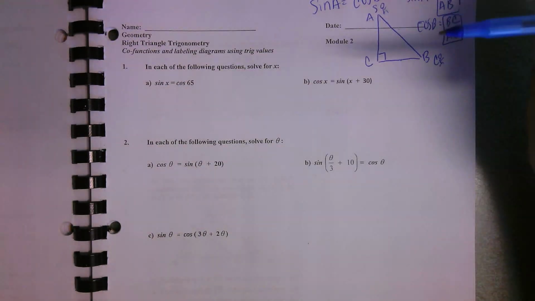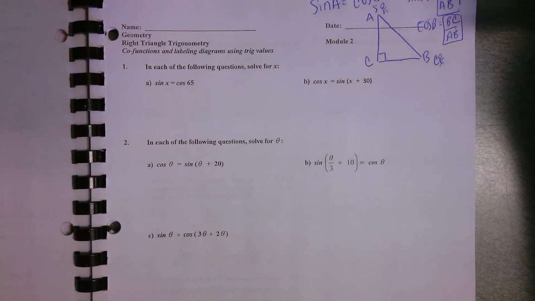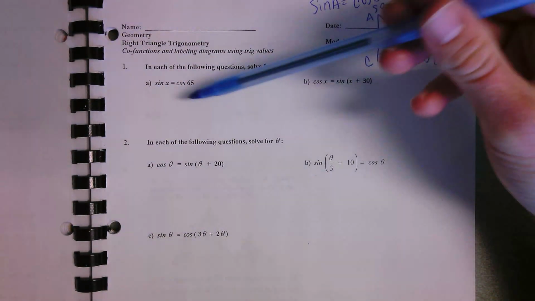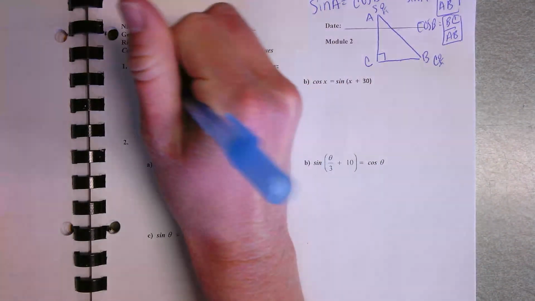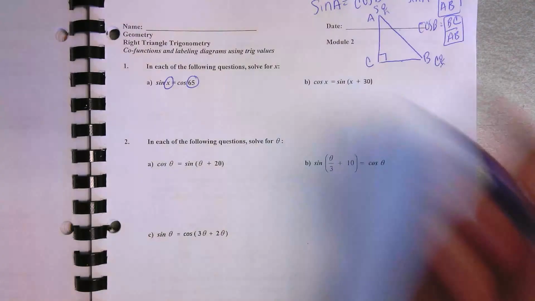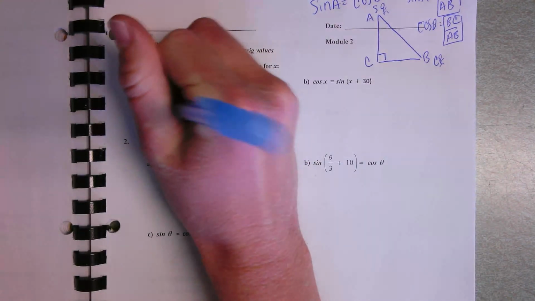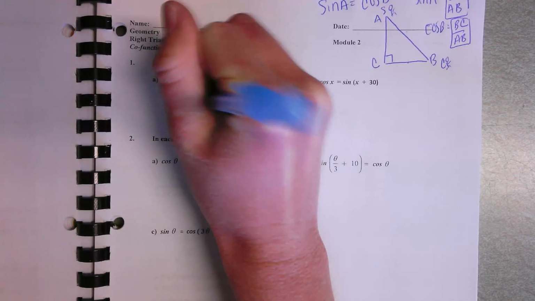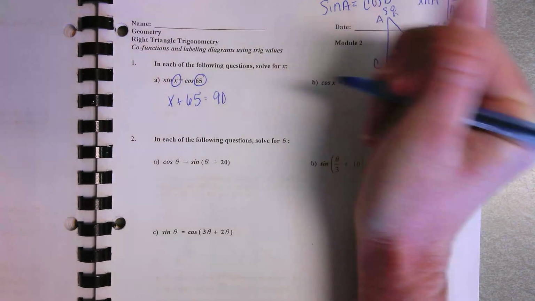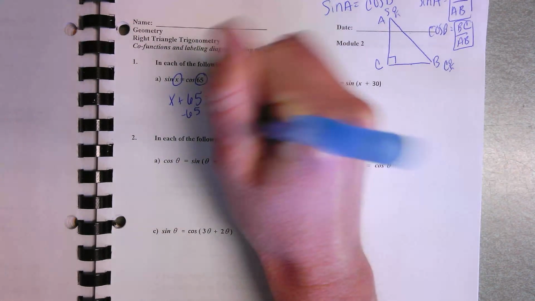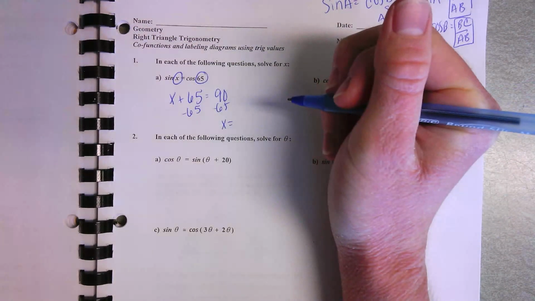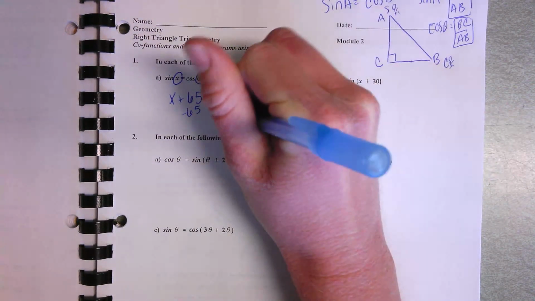In each of the following questions, we're just going to solve for x. So here we have the sine of x is equal to the cosine of 65. Now this angle plus this angle is going to equal 90. So x plus 65 is going to equal 90 degrees. So minus 65, x is going to equal 25.